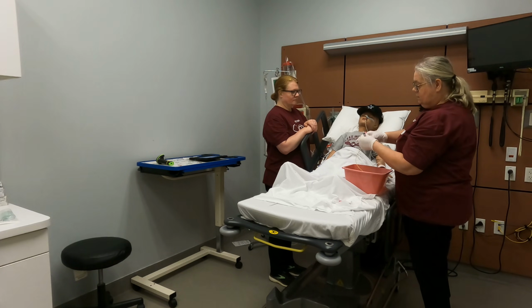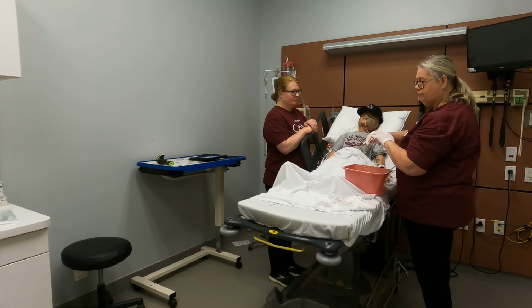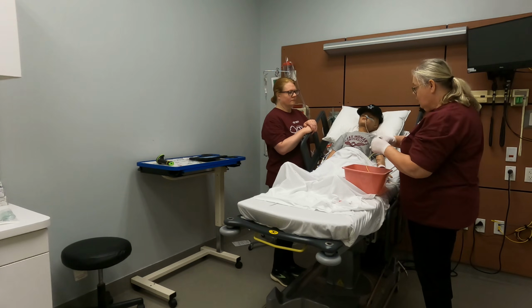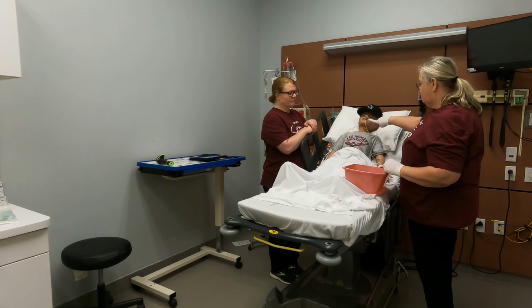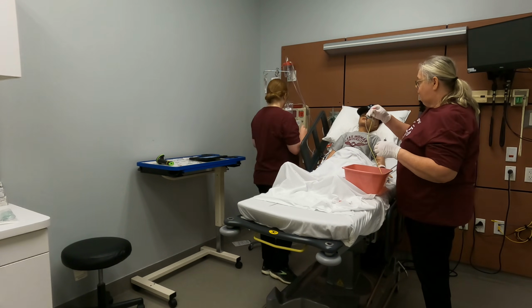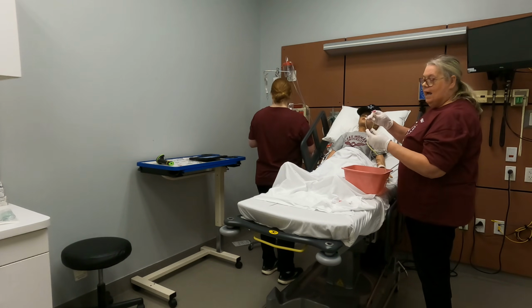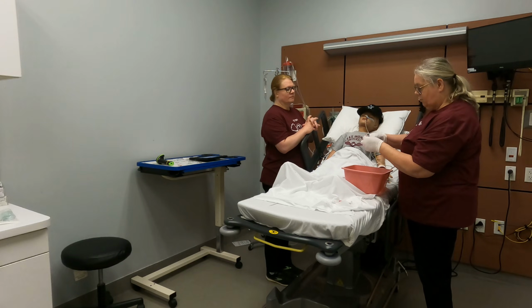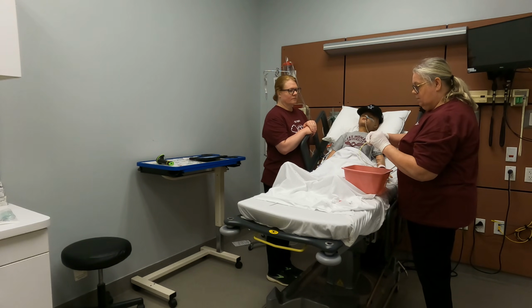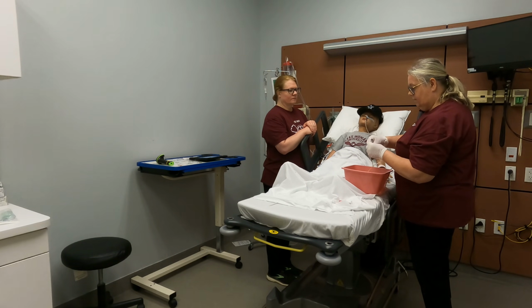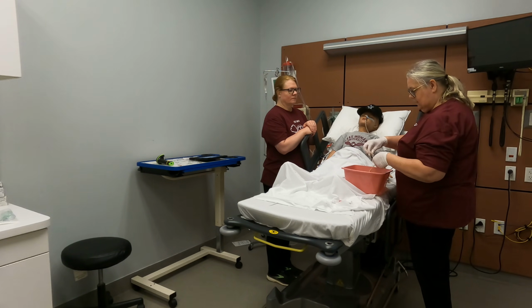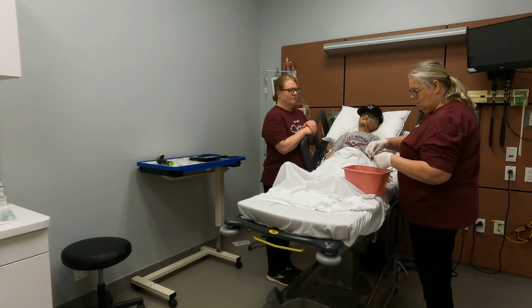Y'all, when you're doing this in your simulation, you're not going to use the NG tube that's actually in the mannequin. You will have one that's in a bucket like this that you're going to actually use for the simulation. So first thing I'm going to do is clamp it off just because I don't want stuff to come out. So I'm going to put this empty one in and pull back to see if I get any contents.